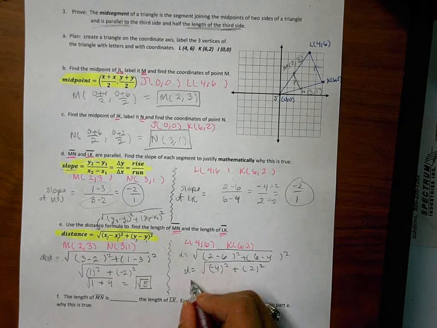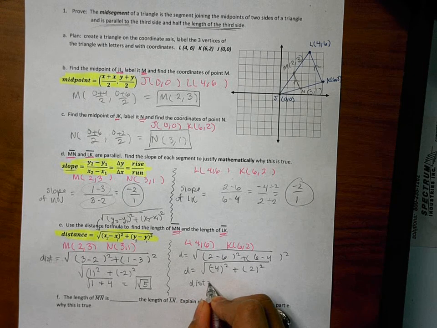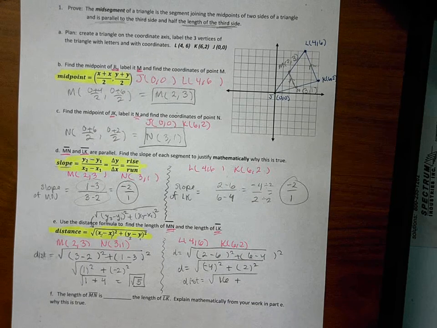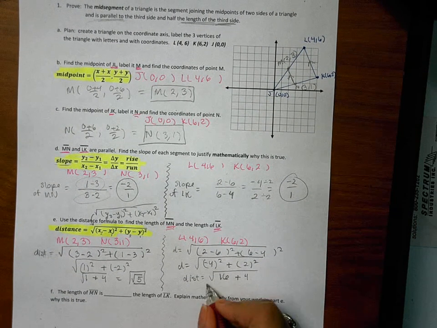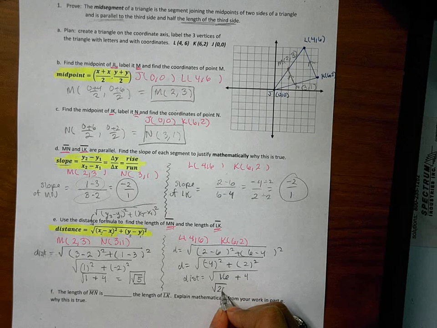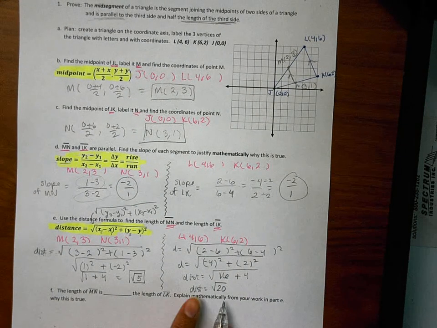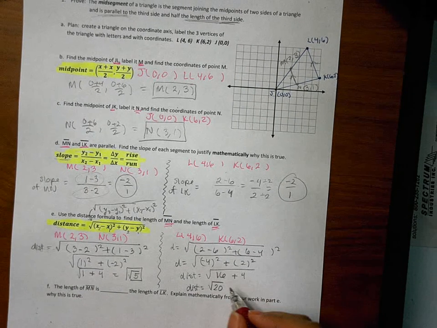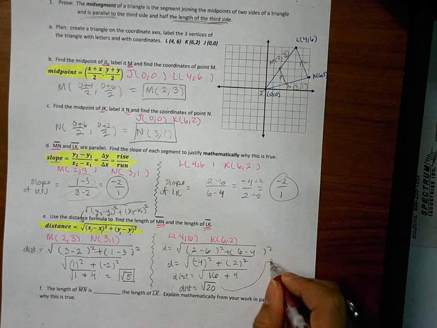Square root, you do not square individually. You have to square them, add them, and then simplify. What do we get? Square root of negative 4 times negative 4 is 16, plus 2 times 2 is 4. 16 plus 4 is root 20. Now, that doesn't look like 20 is twice as big, or that root 5 is half the size, but we've not yet simplified this.